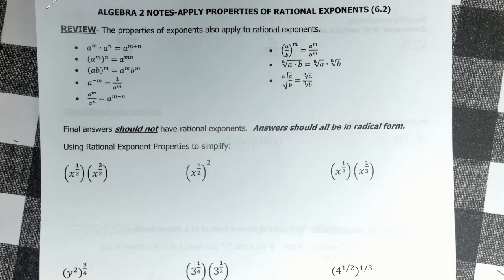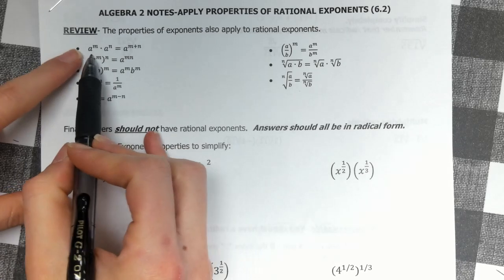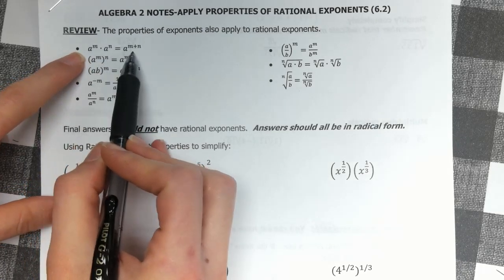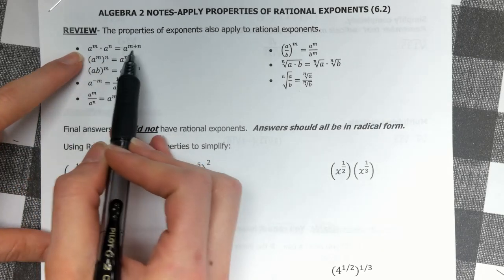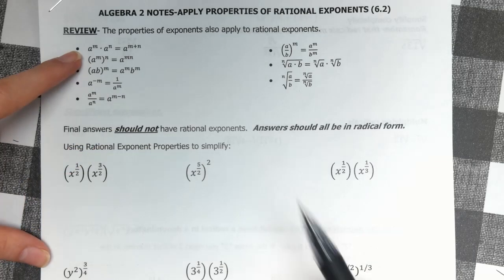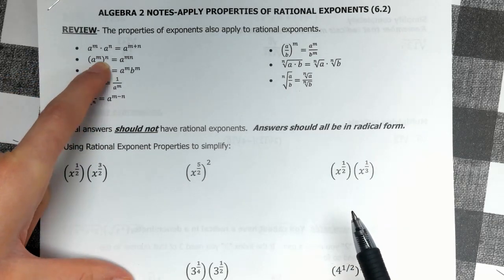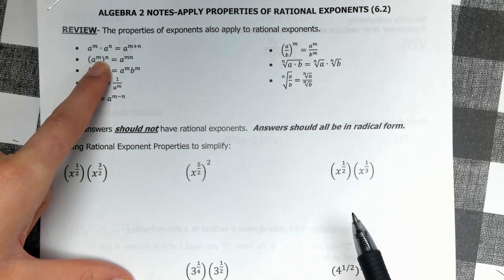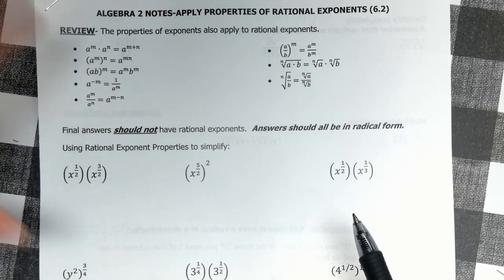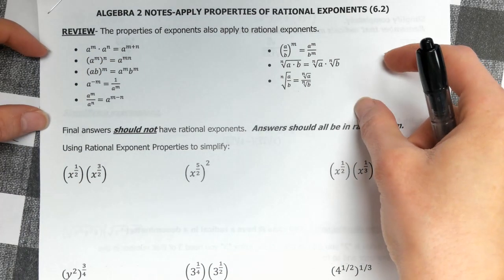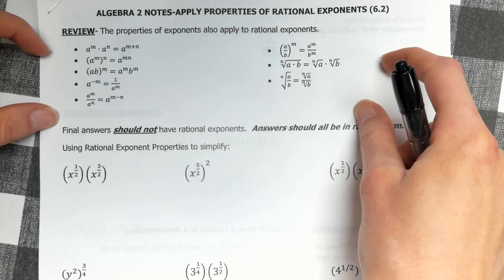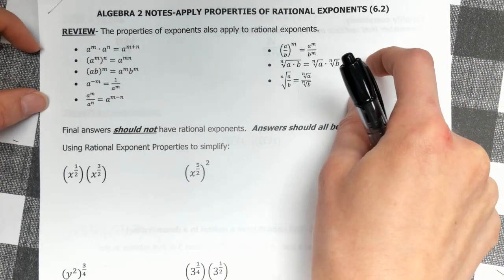So your rules for your exponents, if I multiply like bases, I add my exponents. That's the same thing that's going to happen just now with fractions. Okay, if you have an exponent raised to another exponent, a power to a power, we multiply that. Same thing is going to apply just with a fraction. So all of these rules we've already discussed, okay? So I put these in here just for a review.